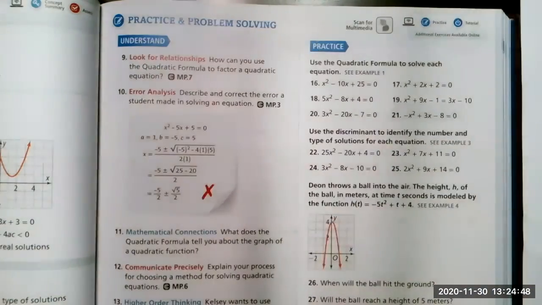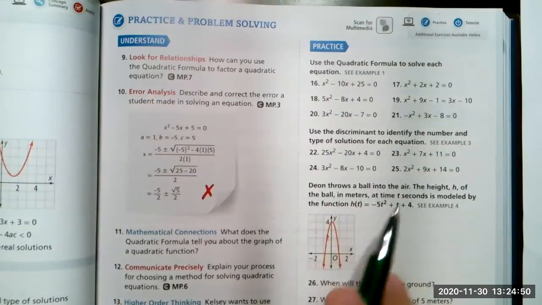All right. We're skipping 21, because again, that is an imaginary numbers problem. So we'll go on to number 22. 22 looks like it jumps us down to the next section.